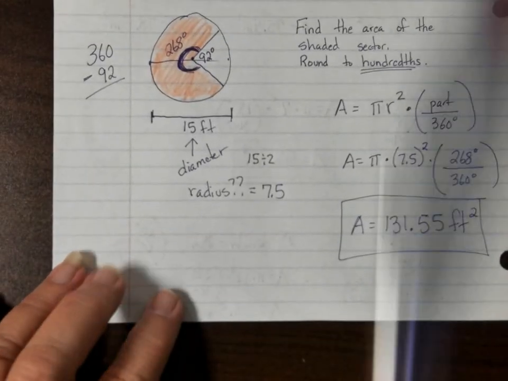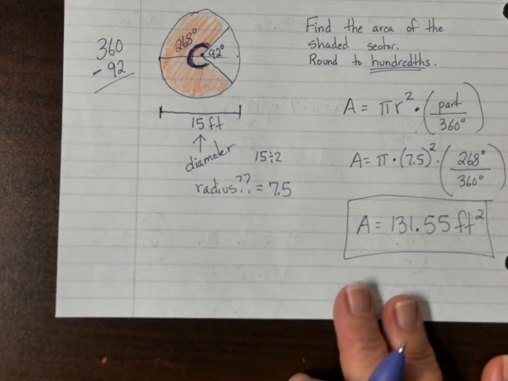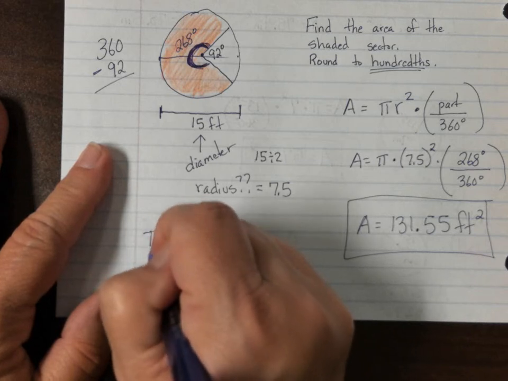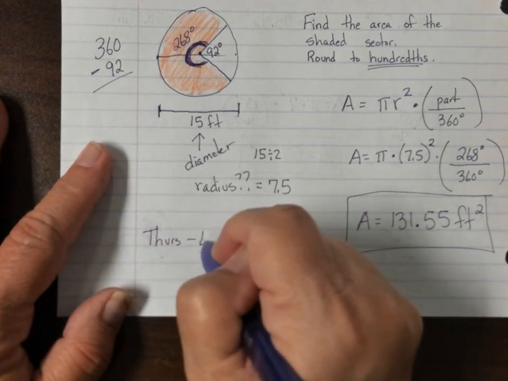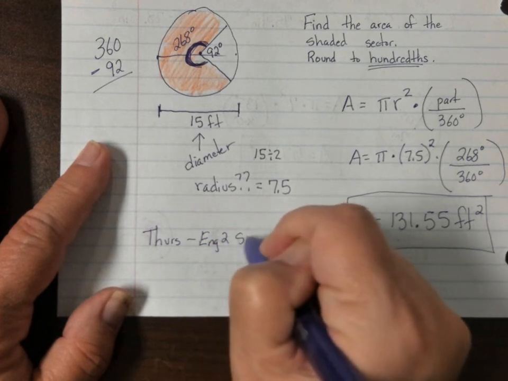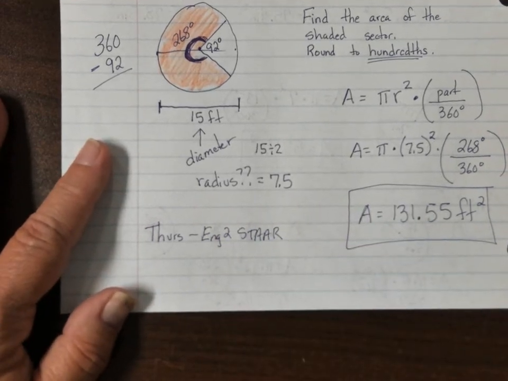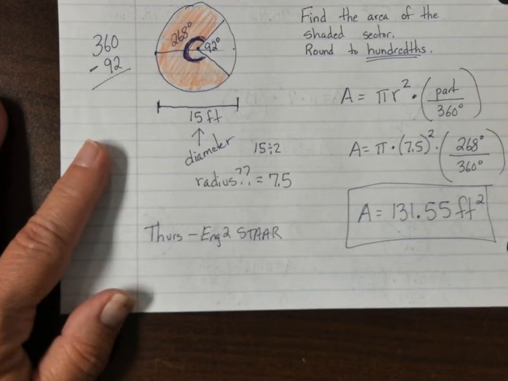Alright, so no more math work, take a breath, but let's talk about the rest of this week. So tomorrow is Thursday, and Thursday is the English 2 star. So most people in this class are going to be taking their English 2 star, right?